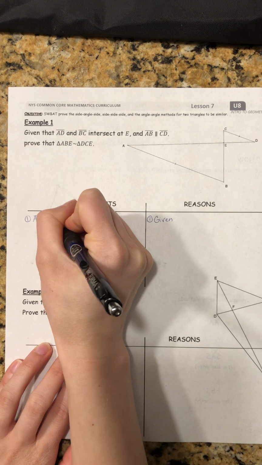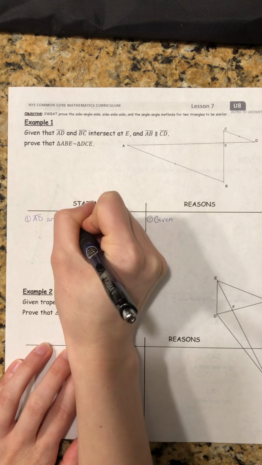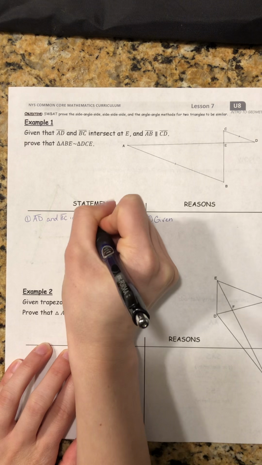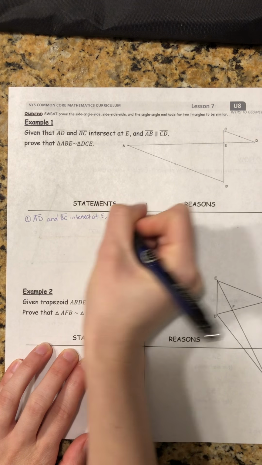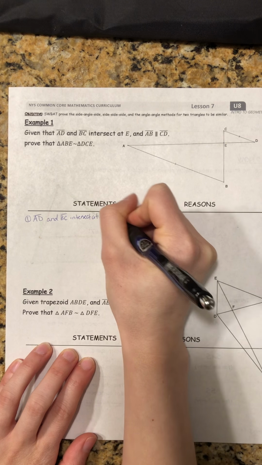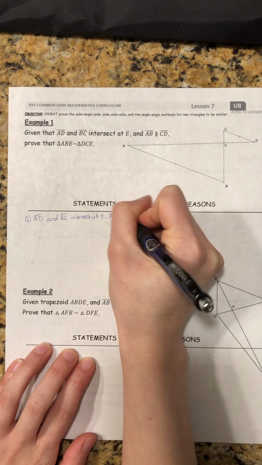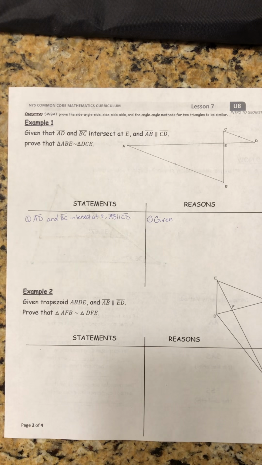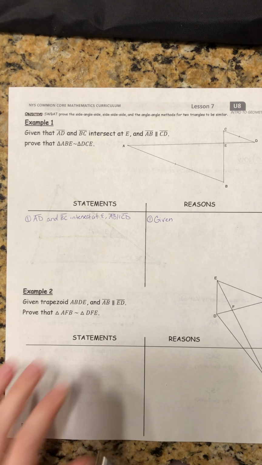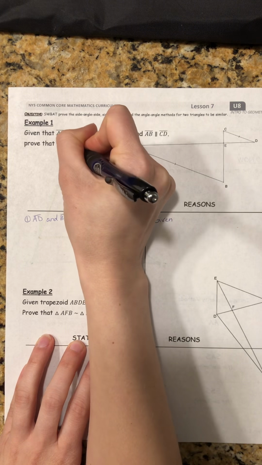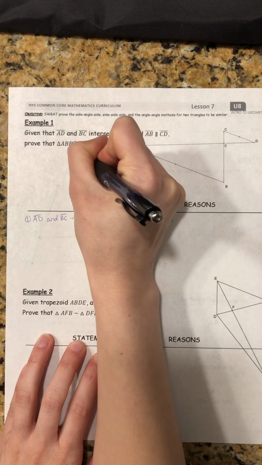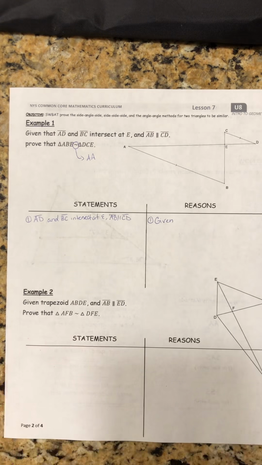AD and BC intersect at E. And then they're also telling us that AB is parallel to CD. Okay, so unlike congruency, when we're looking at similar proofs, okay, here's my symbol for similar. We're looking at angle-angle to prove that two triangles are similar. Okay, so we're looking for angle-angle.